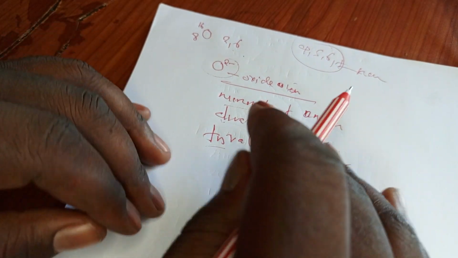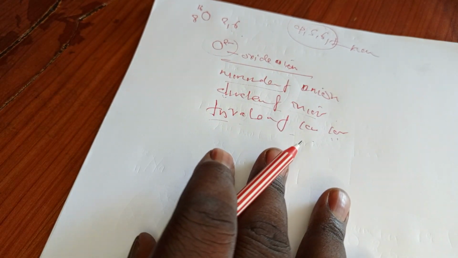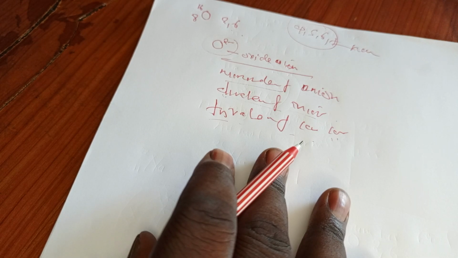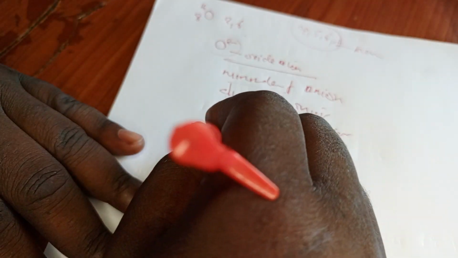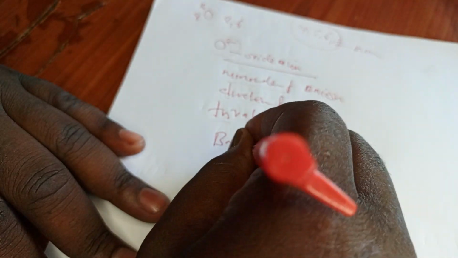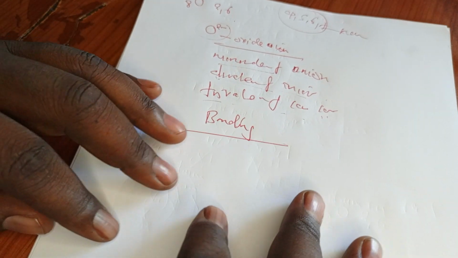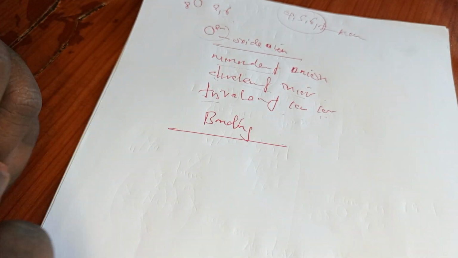So this was about ions. Don't forget, an ion is a charged particle. Then we have 2 types of ion, which are the cation and the anion. In the next video, I'll try to give you an exercise or task. The next topic is chemical bonding. So don't forget to go through the notes. This is just a simple explanation. Thank you very much.